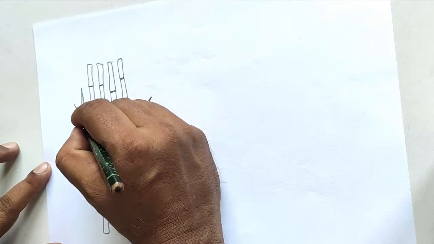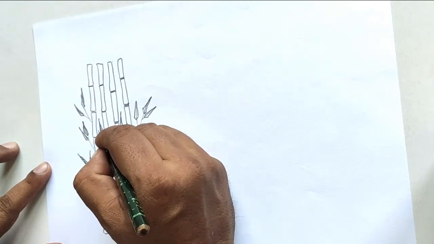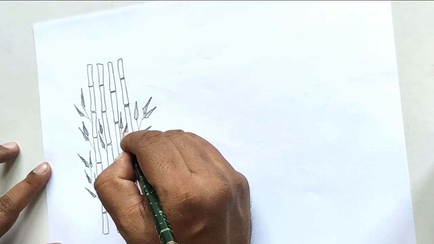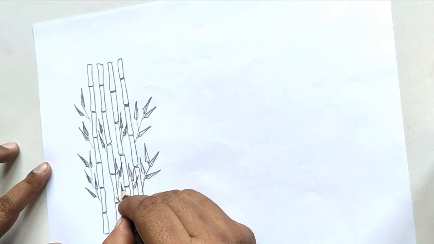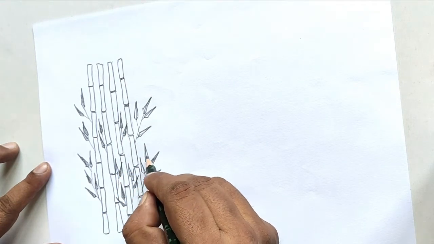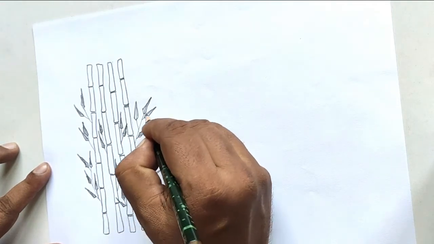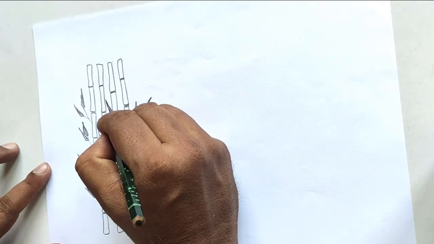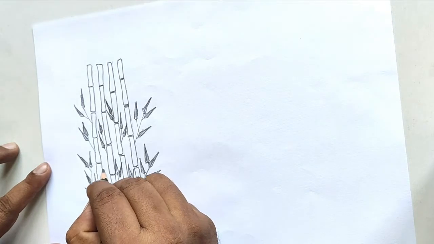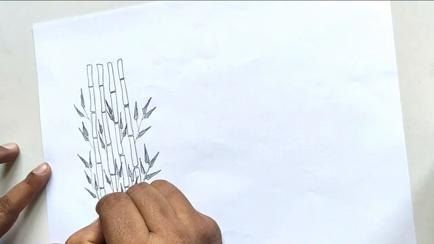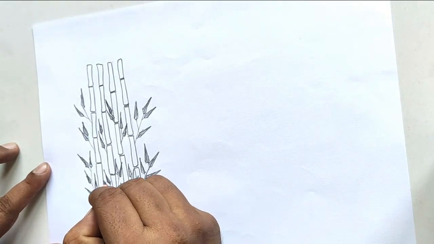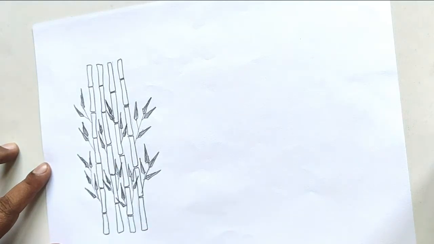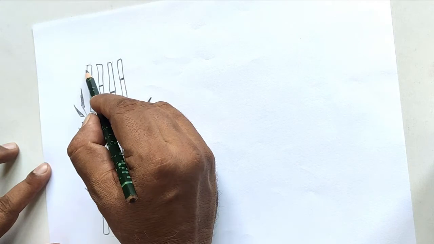And you can make leaves little darker so that they stand out. Let the leaves spread across evenly. So this is a typical bamboo tree.